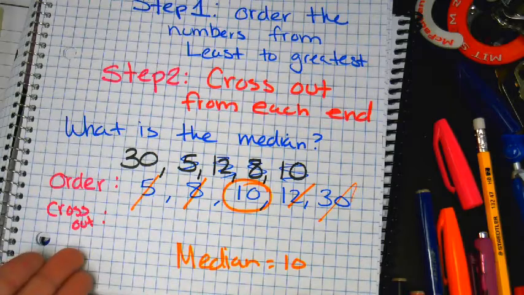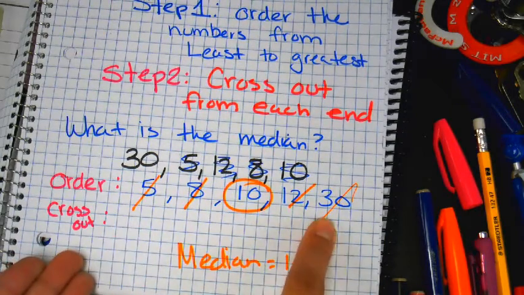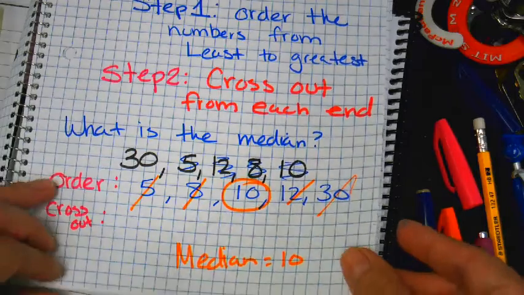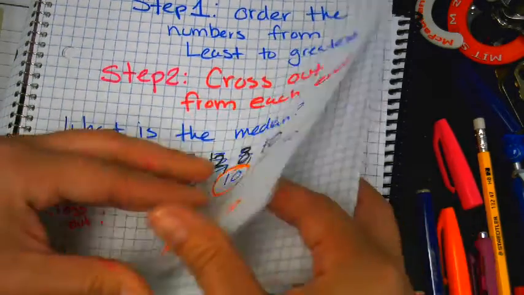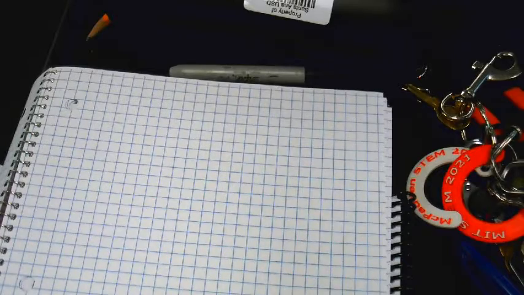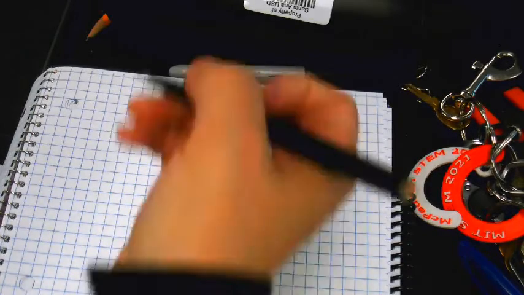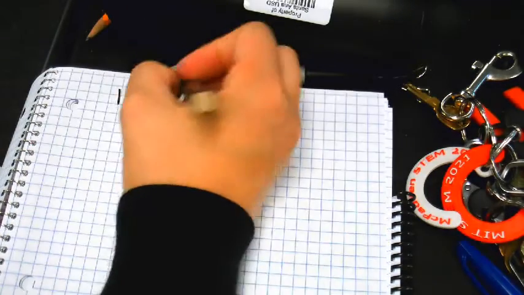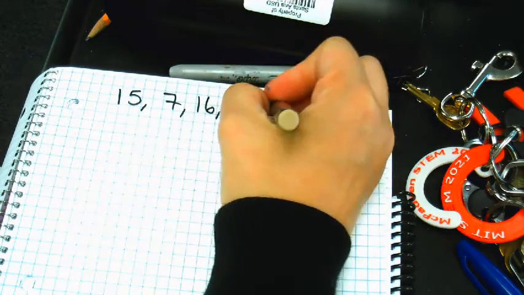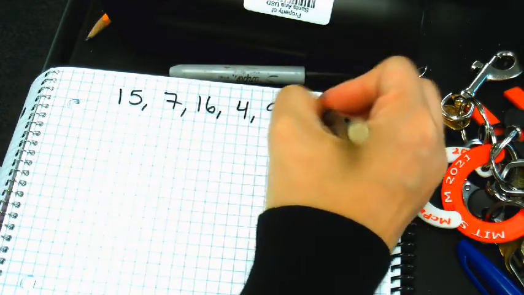All you have to do is what? Put them in order. Then you have to cross them out. And that's it. Way easier than yesterday. Until I make it hard. You know me. All right. Let's copy these numbers down. 15, 7, 16, 4, 9, 10, and 7.